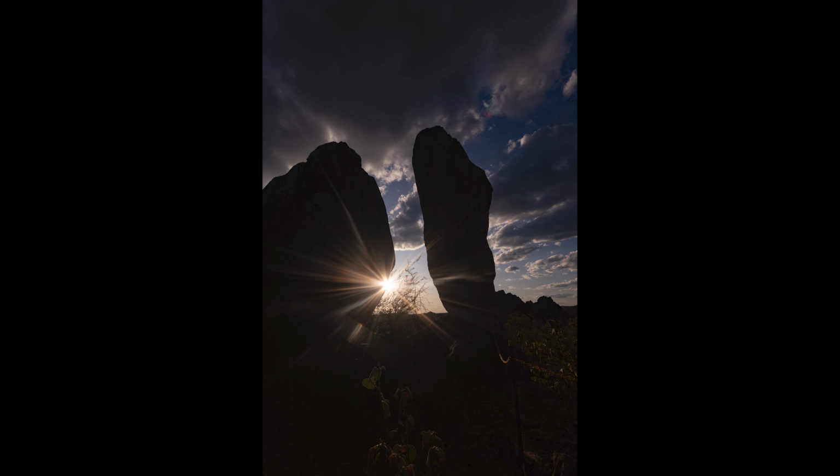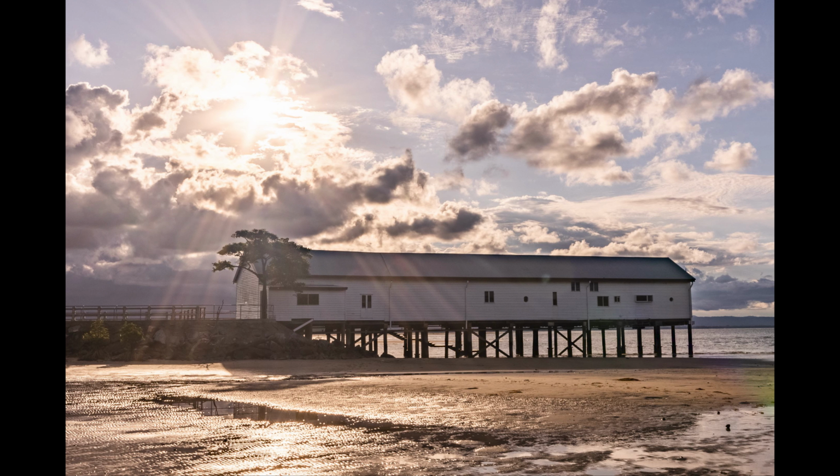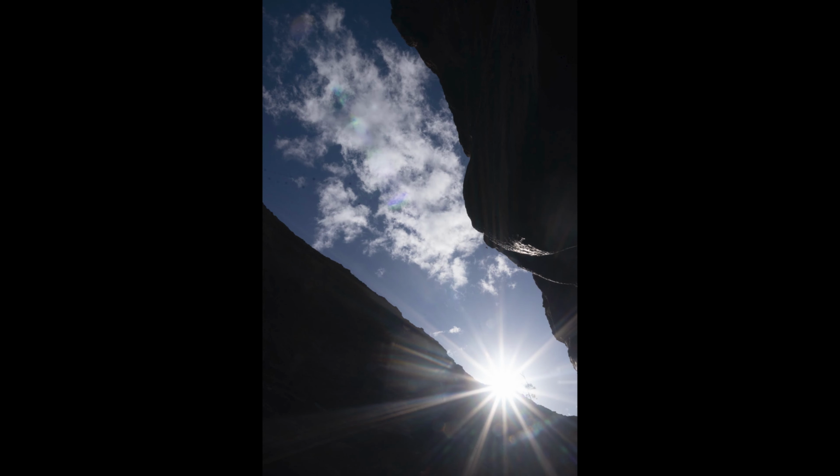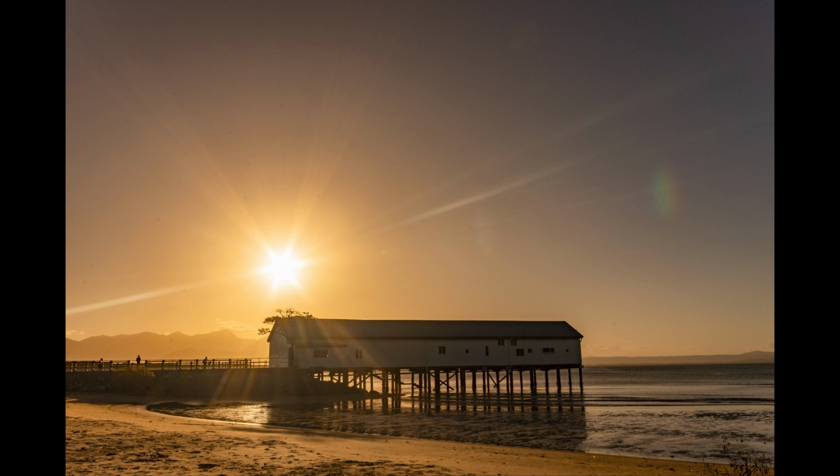As you can see, a starburst effect can take your image to a whole new level, adding drama and creativity to your photos.